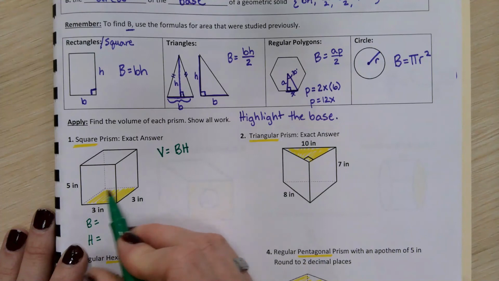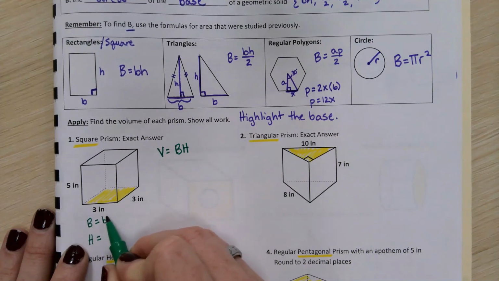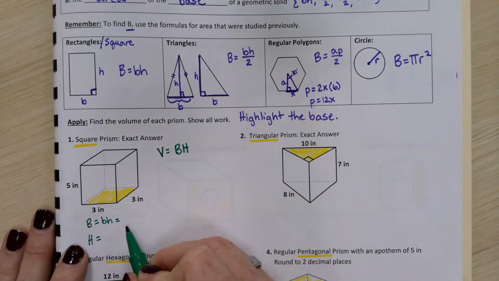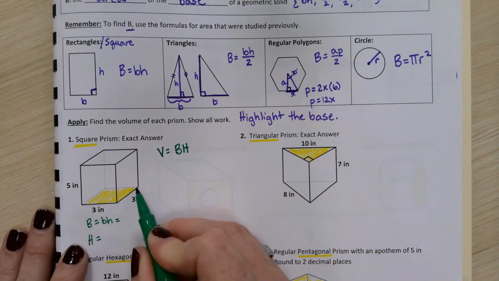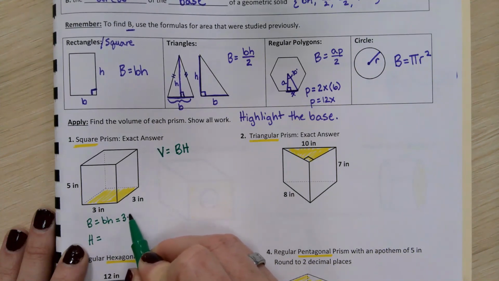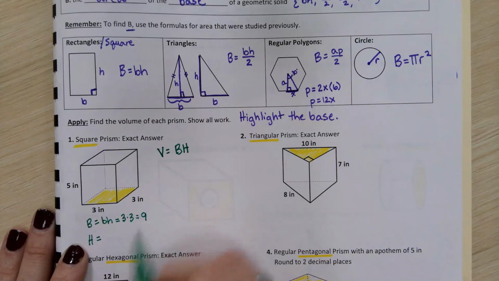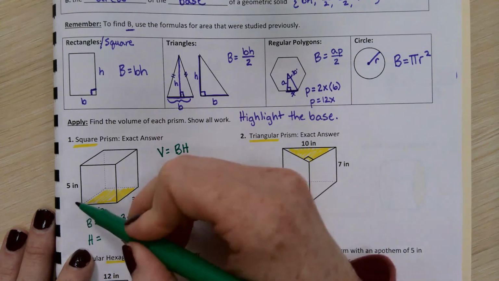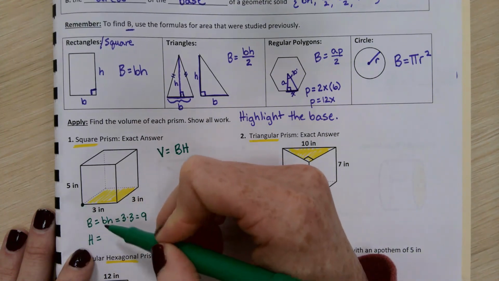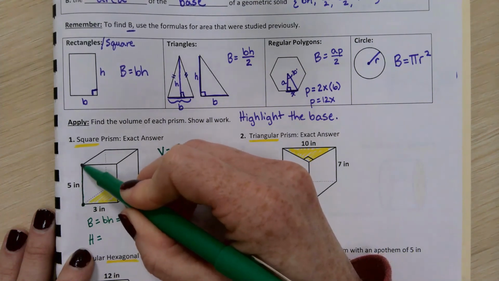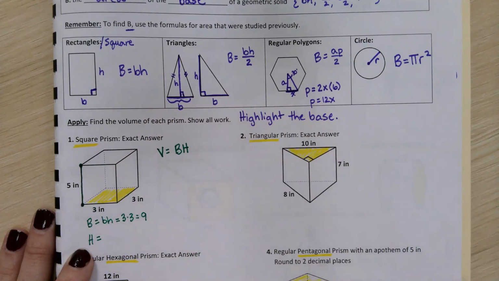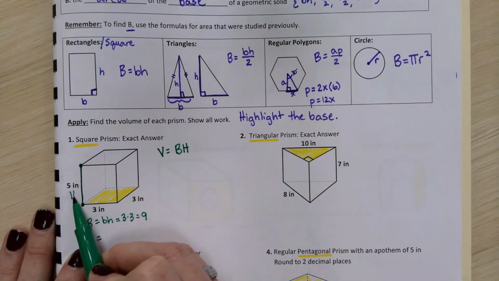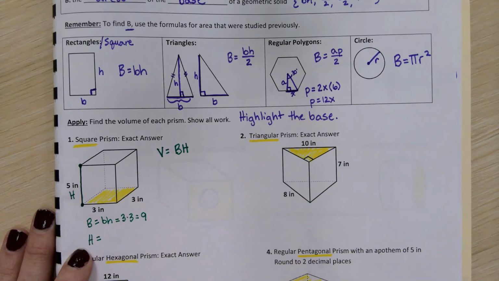Since this is a square, our square formula for area is just lowercase b times lowercase h, both of which are equal to 3. So we do a quick 3 times 3, and our base area is 9. Just like with surface area, our capital H is the distance between our bases. So if we start at that yellow highlighted base and we travel up to the one that would match it at the top of that prism, the best place to focus is over here on the left-hand side where that 5 inches is labeled in. That will be our capital H.